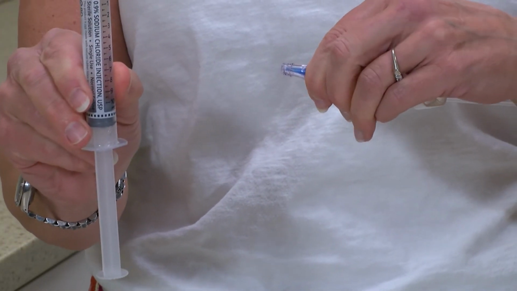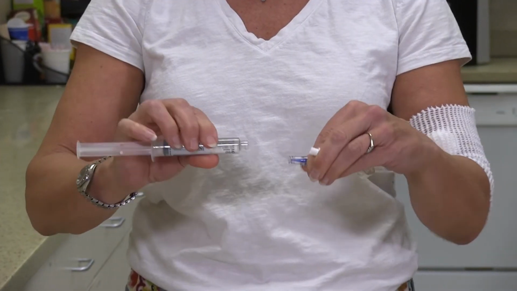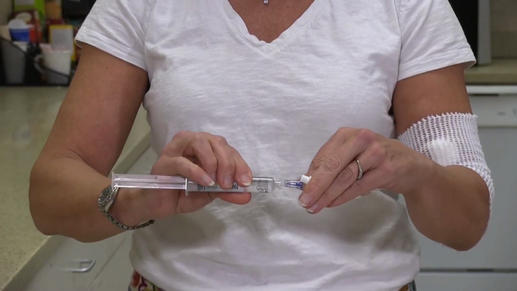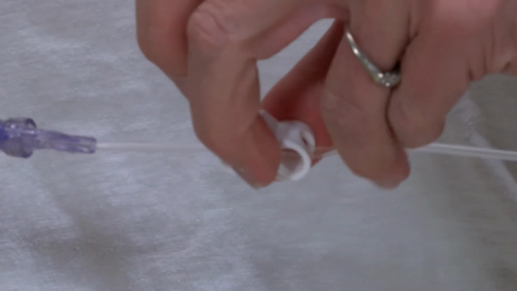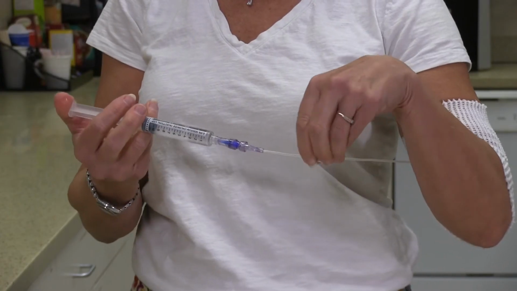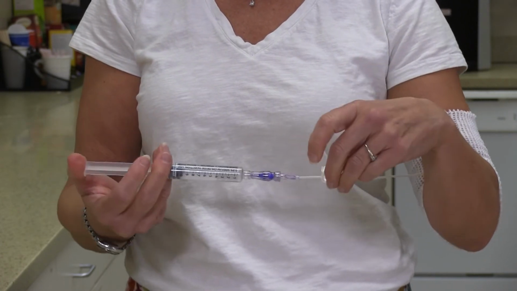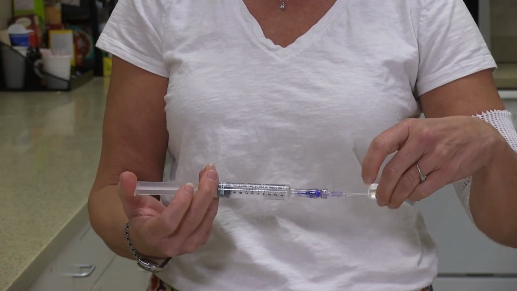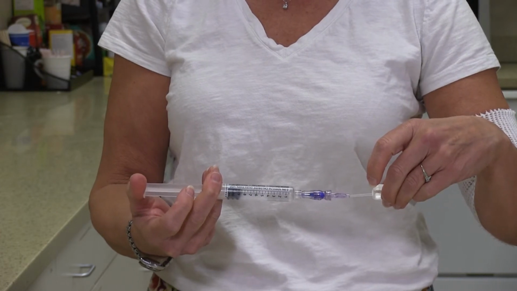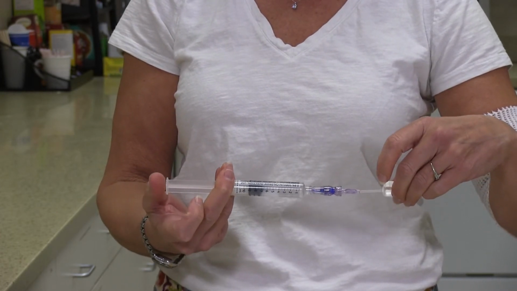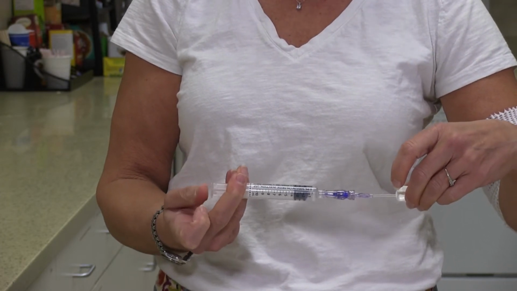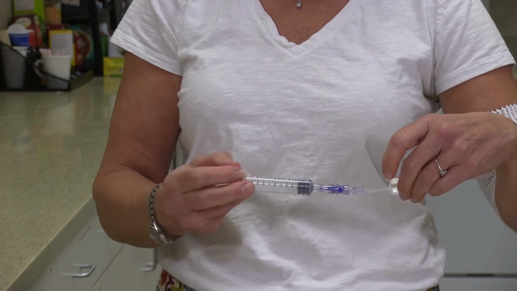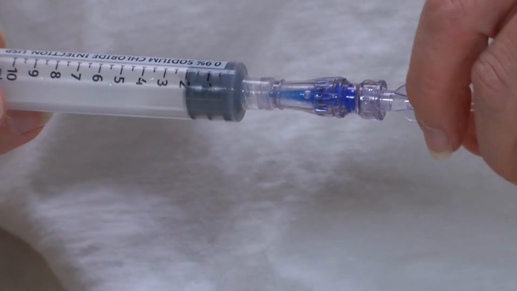Now, remove the cap from the end of the first saline syringe and attach it to your injection cap by pushing and twisting until it is firmly in place. Unclamp your catheter. Push the plunger on the saline syringe slowly, or you can use the pulse method to flush the catheter. To use the pulse method, push the plunger, pause, and then push and pause again until the syringe is empty. Do not force the flush. If you have resistance, contact your pharmacy.